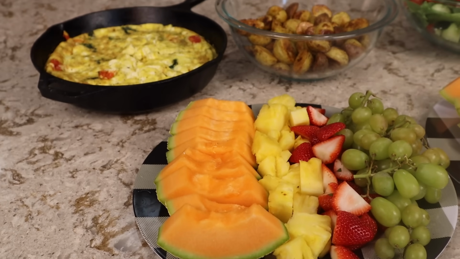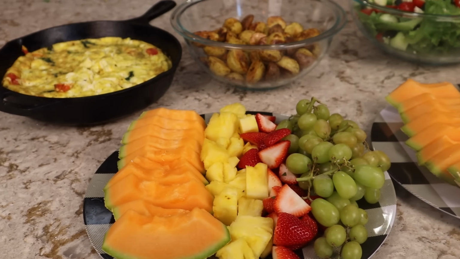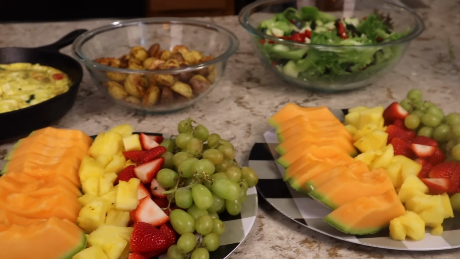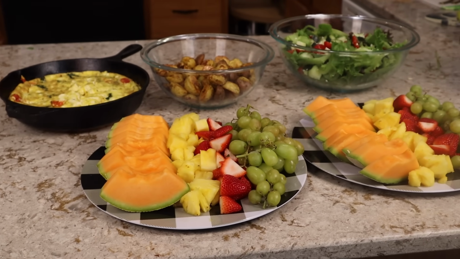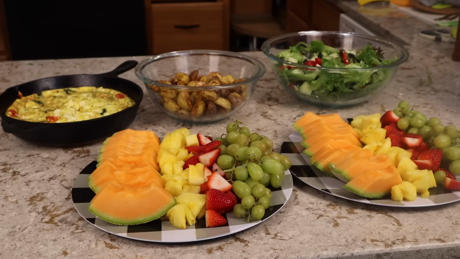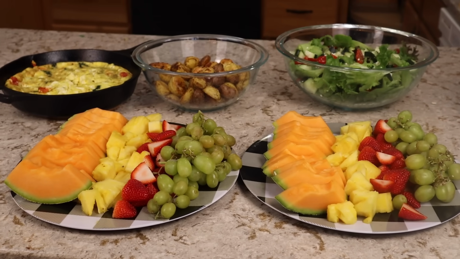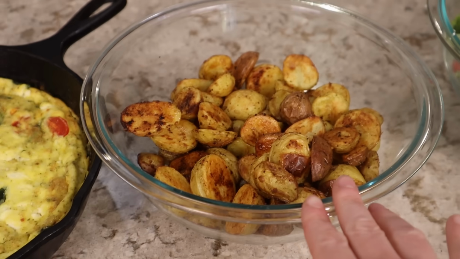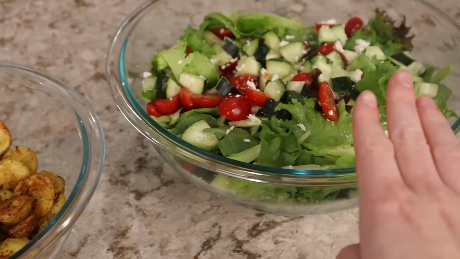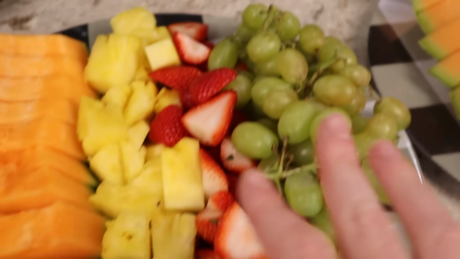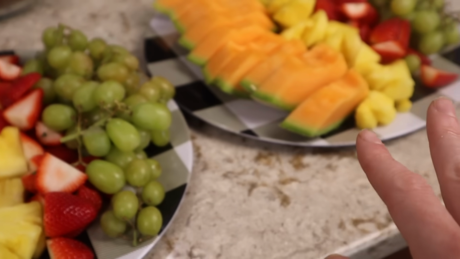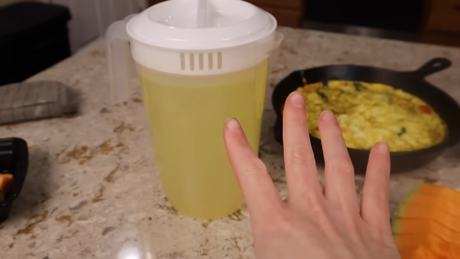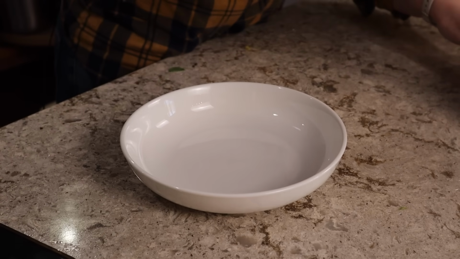So I asked AI to give me an elegant but affordable Easter brunch for around $40 that was quick and easy to prepare. And I feel like it accomplished that. That is an absolutely beautiful brunch. We have a spinach and feta frittata, some herb roasted potatoes, a mixed green salad, 2 full trays of fresh fruit, and of course we can't forget about our fresh squeezed lemonade. So I think it's time we make our plate.